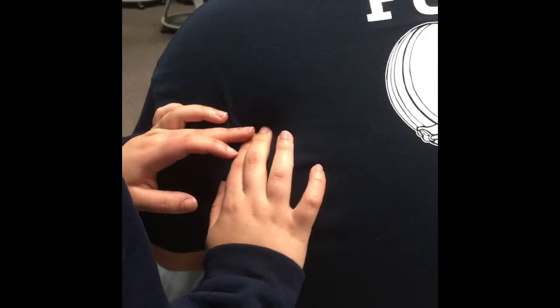Teres major, the origin is the inferior angle of the lateral border of the scapula, which is down here, and the insertion is the crest of the lesser tubercle of the humerus, which is not palpable. The teres minor, the origin is the upper dorsal surface of the lateral border of the scapula. The insertion is the lower facet of the greater tubercle, which is over here. The coracobrachialis, the origin is the apex of the coracoid process, and the insertion is the medial humeral shaft.